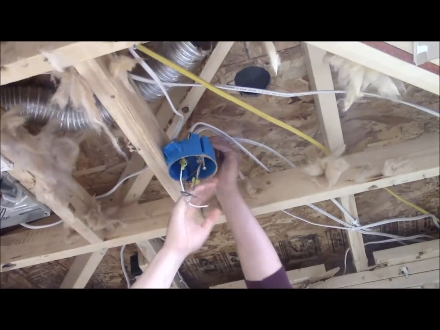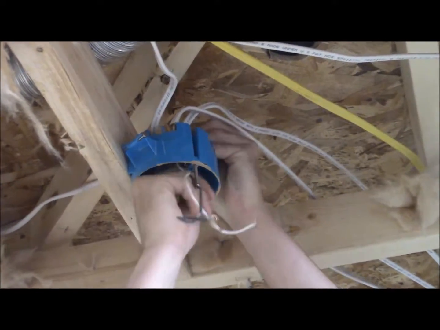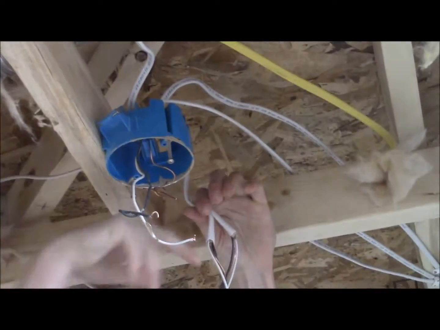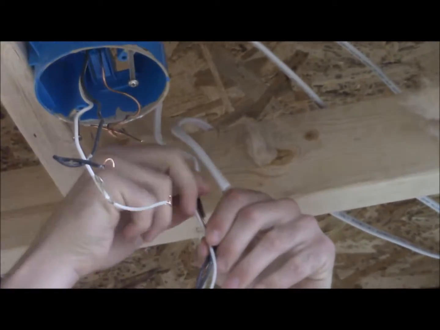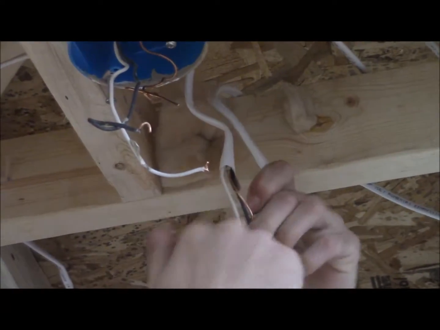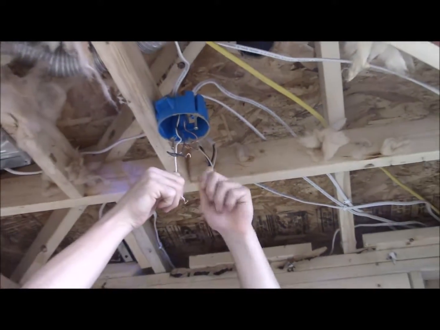All this has to come out anyway. You cut it, then strip the Romex back like that. They kind of already did it. Then you strip your wires, and you come out with your little copper like that.